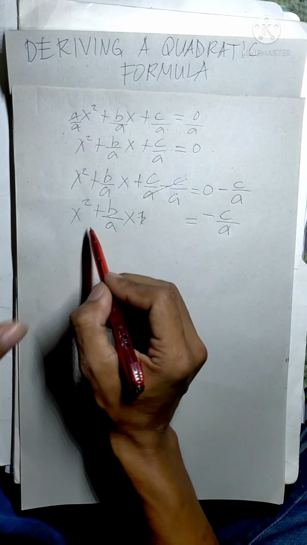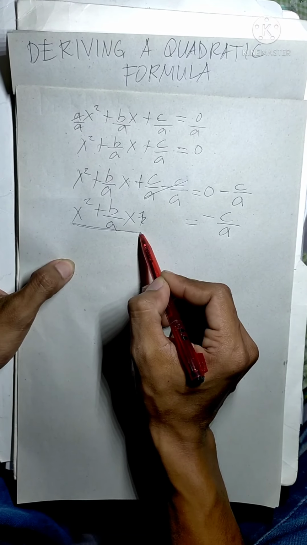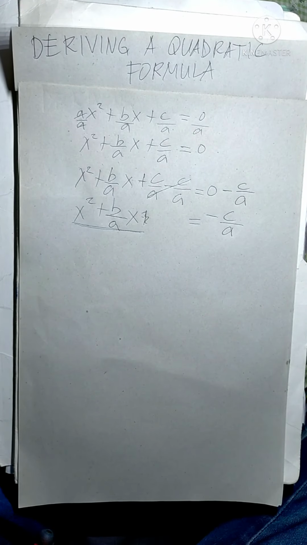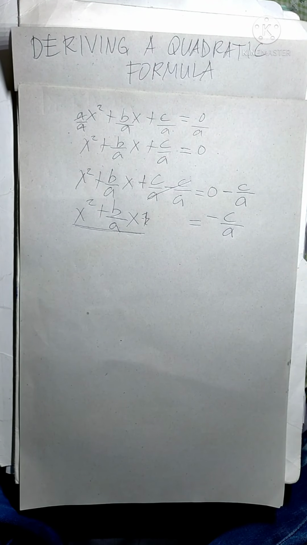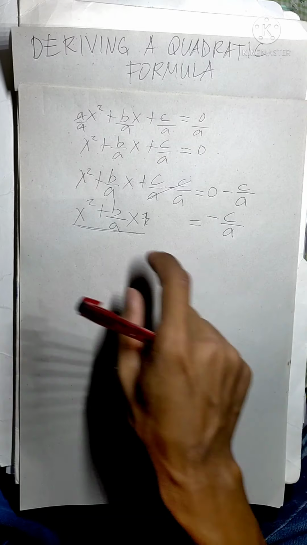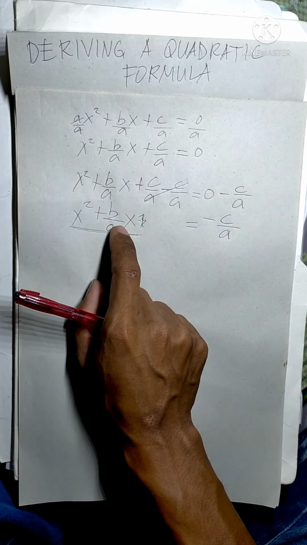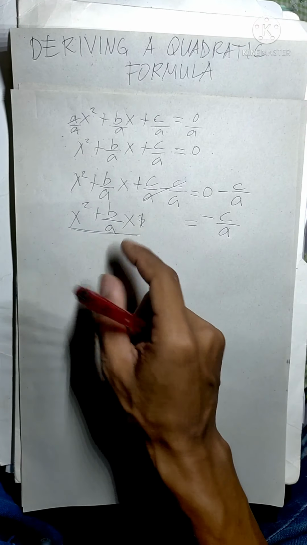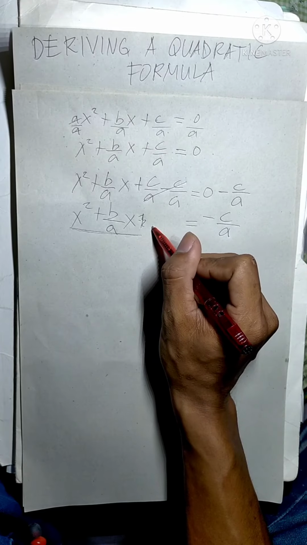So here, this expression, we have to make it a perfect square trinomial. This is the important part that I mentioned earlier. So we have to make it a perfect square trinomial. What is missing here is the third term.